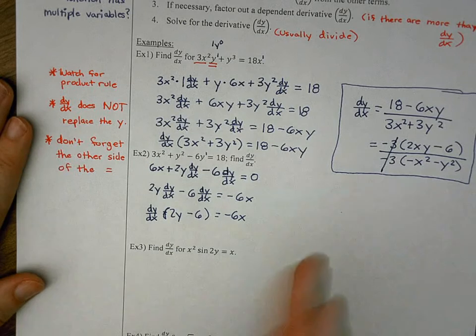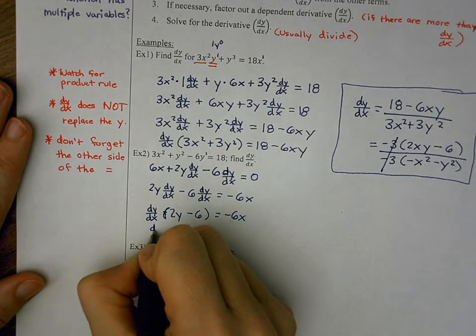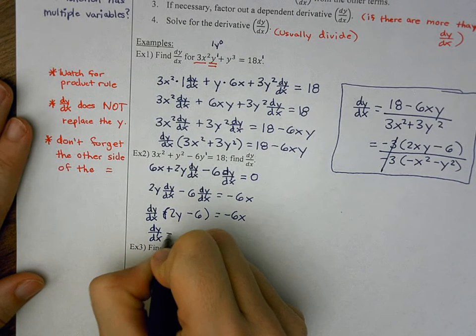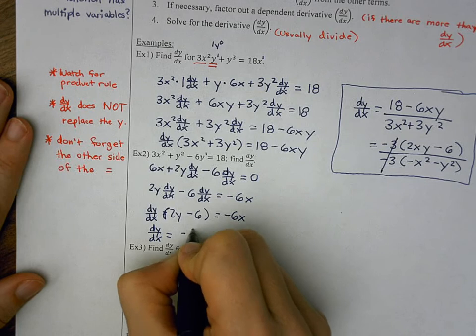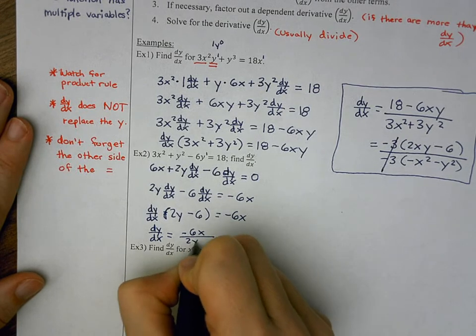And then solve for the derivative. In most cases, divide. So I'm going to divide that 2y minus 6 to the other side. And there's your answer.